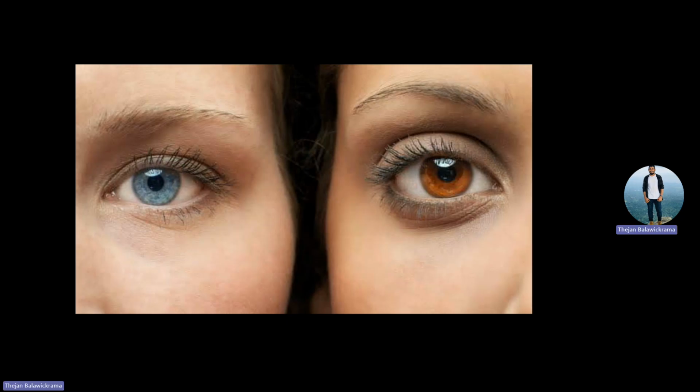We all have melanin, which makes us darker. The less melanin you have, the lighter you become. So there is a lot of melanin in the eyes. The more melanin, the darker, black. The less and less and less, here there is hardly any melanin.